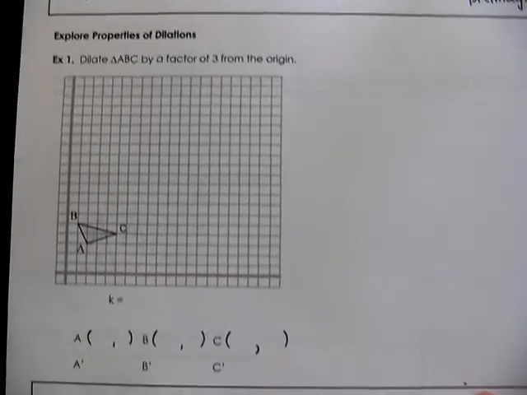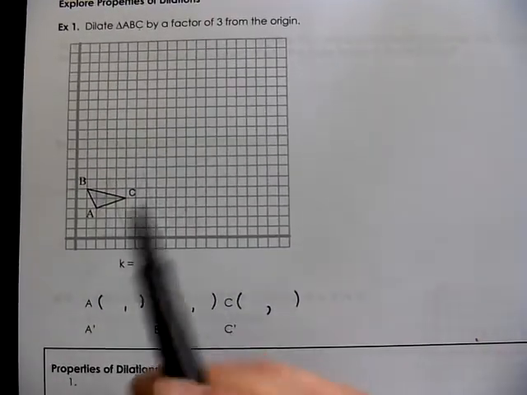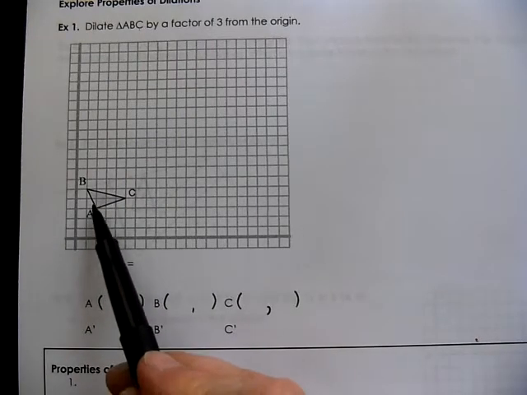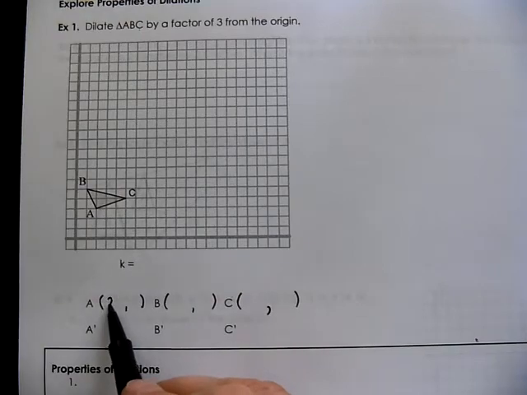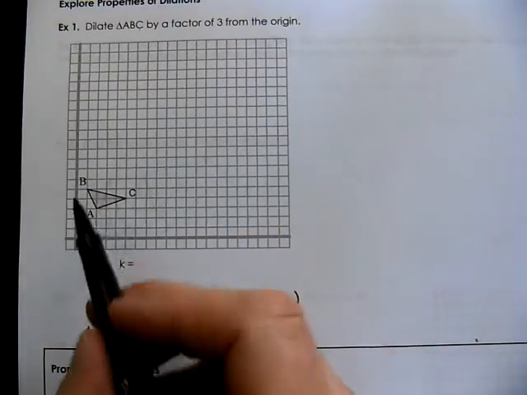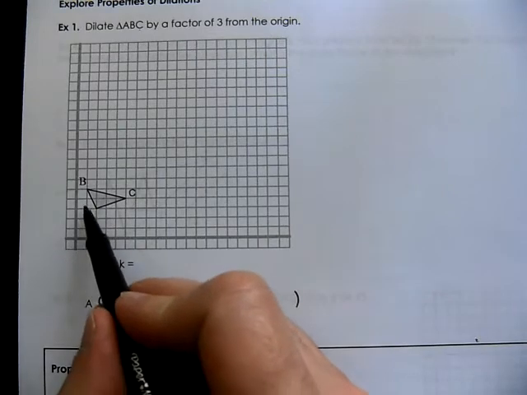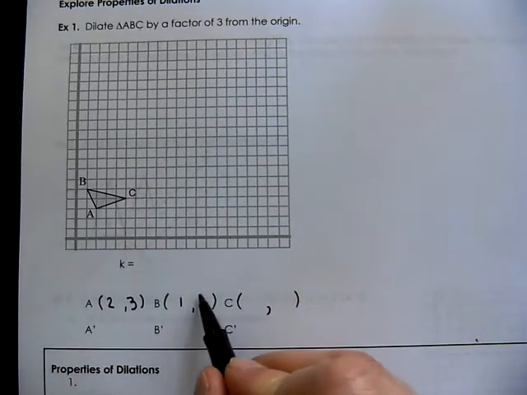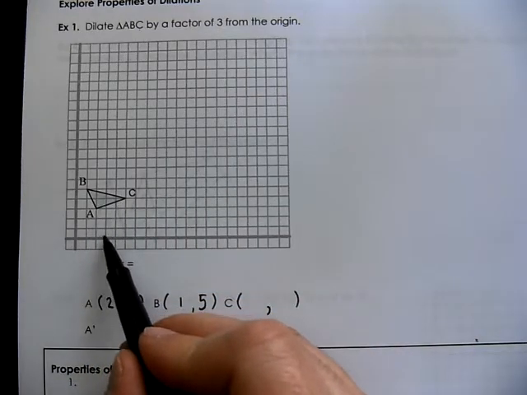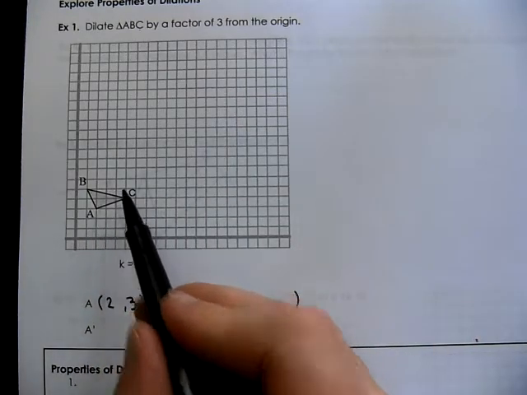Point A is located at 2, 3. Point B is located at 1, 5. C is located at 5, 4.